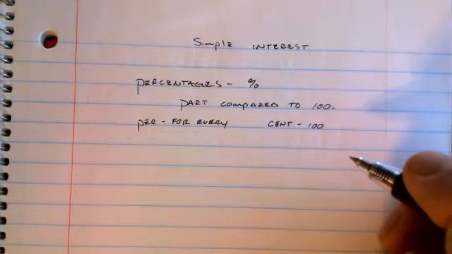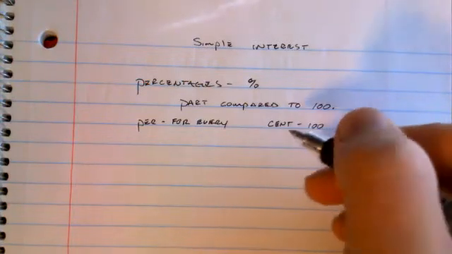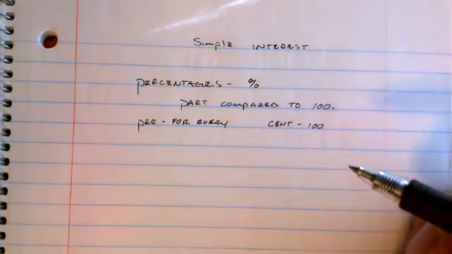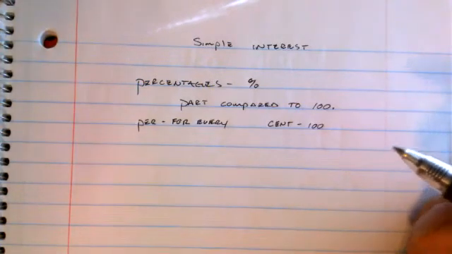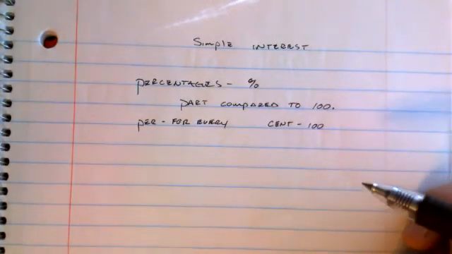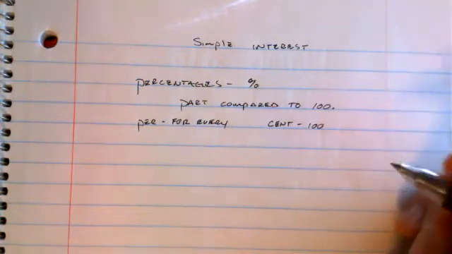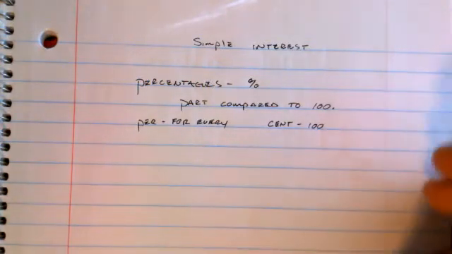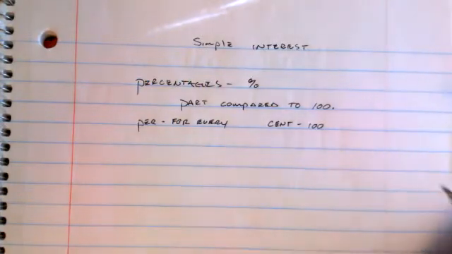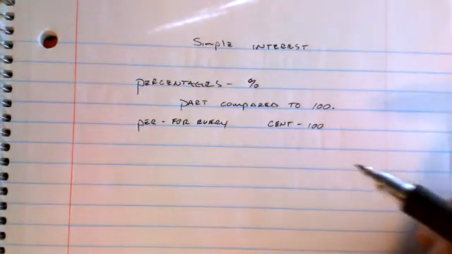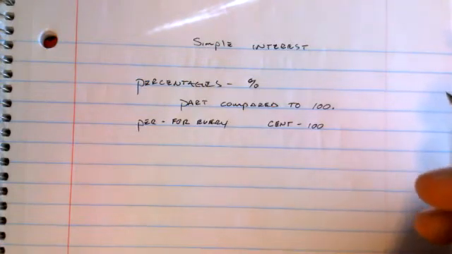It takes 100 pennies to make a dollar. That's why we call it a cent. It's also why we call it a century, right? Because it takes 100 years to make that block of time. So we have per hundred, right? That's what percent means, for every hundred.